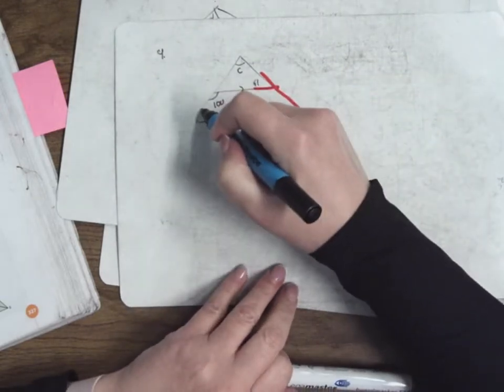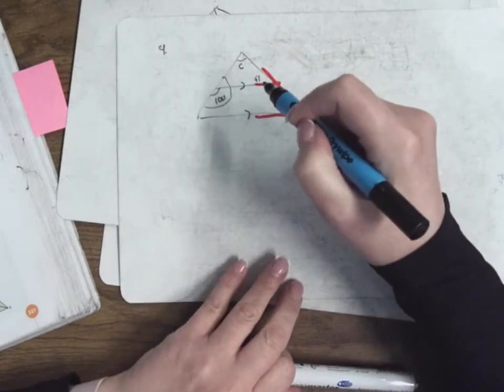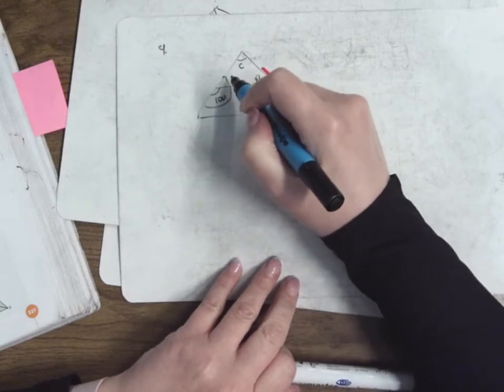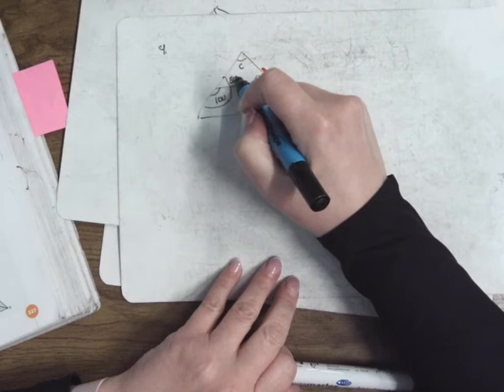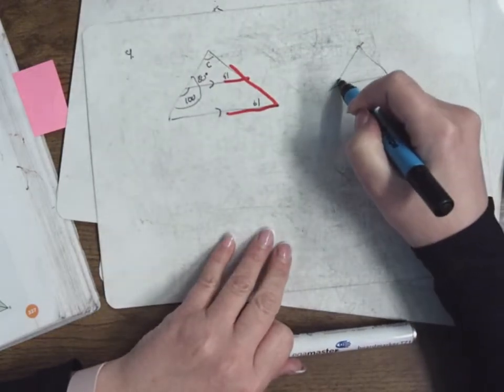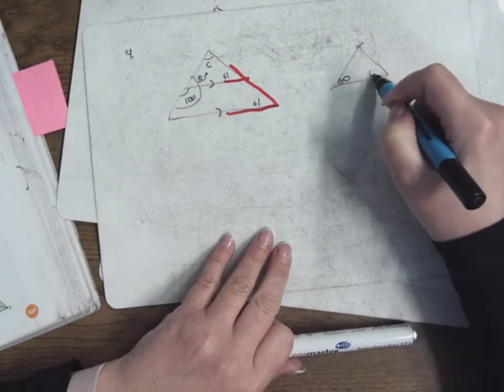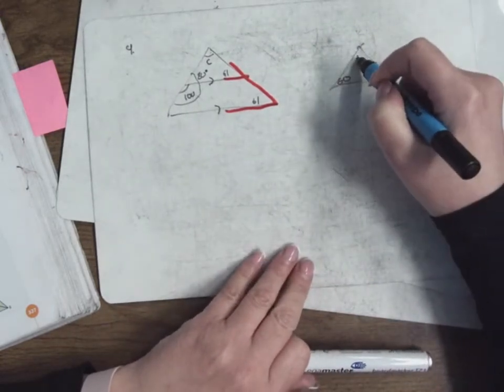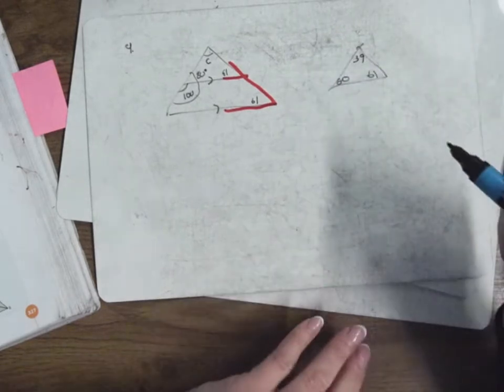And they told me these 2 angles here make a straight line, so they add up to 180. So if that's 100, this is 80. Then in the triangle on top, I have 80 and 61 makes 141. 141 from 180 makes 39. Is that right?